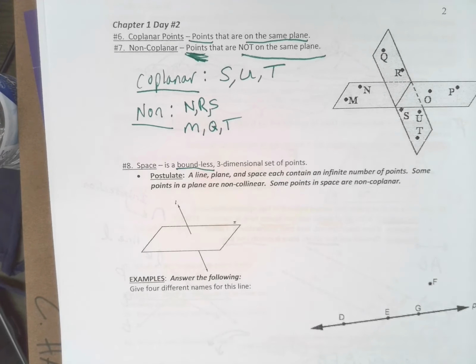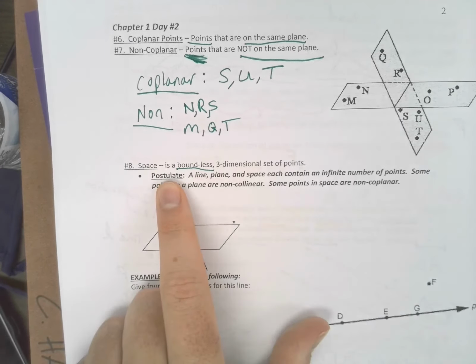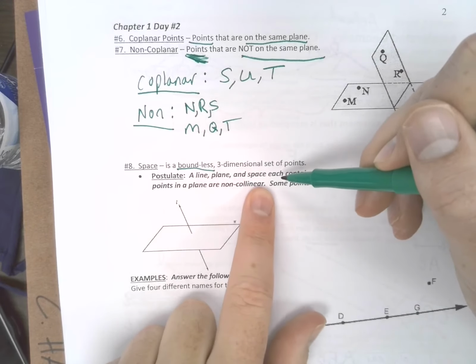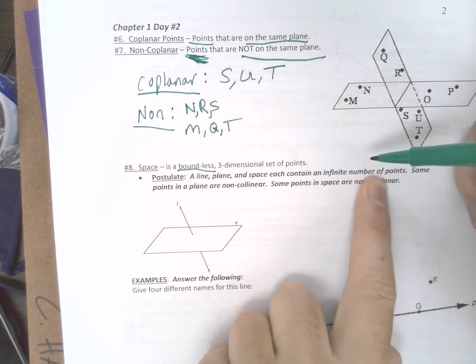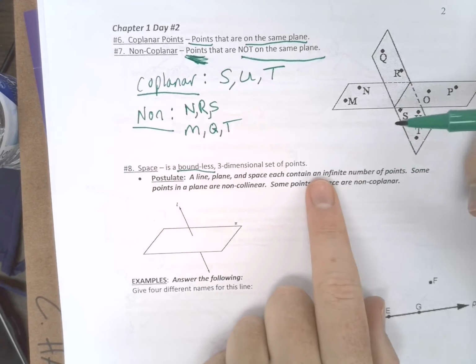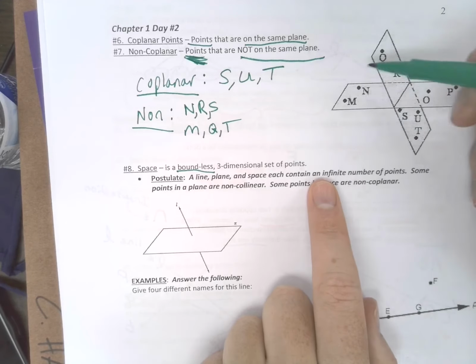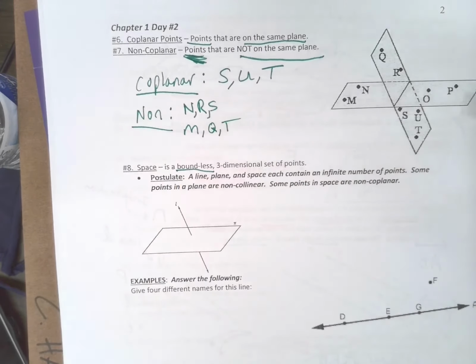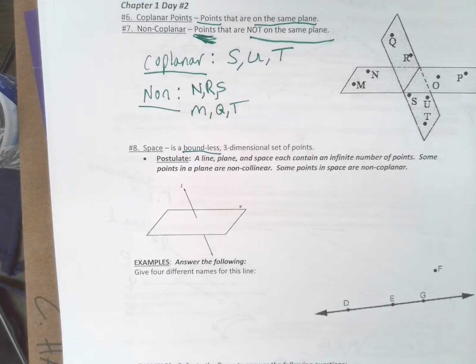So, for example, let's look at a postulate. A line, plane, and space each contain an infinite number of points. Well, yeah, we know a line goes on forever. That's an infinite number of points. A plane goes on forever. That's an infinite number of points. And if space is boundless, it's definitely going to have an infinite number of points.